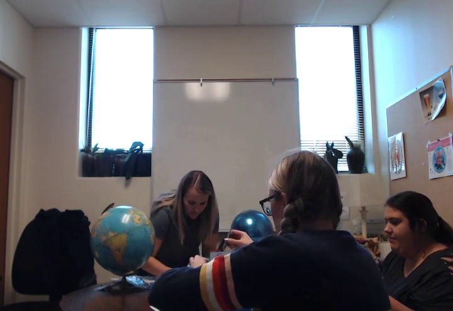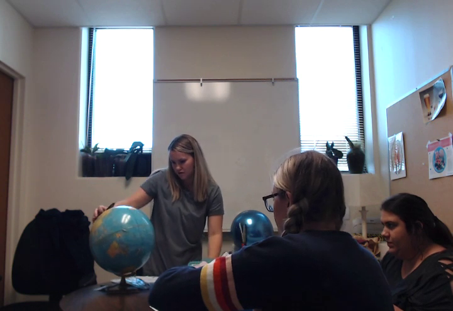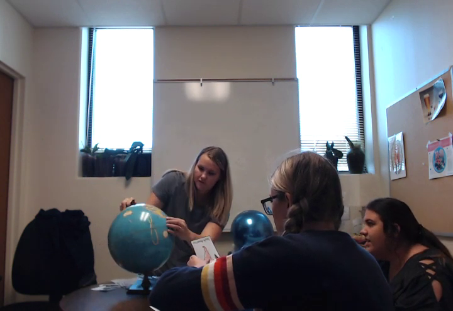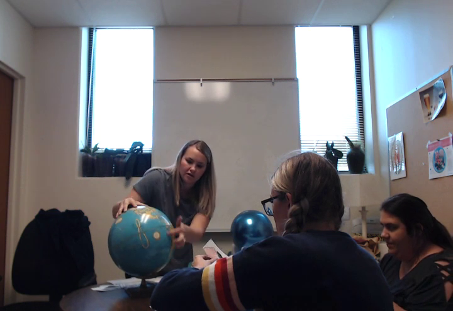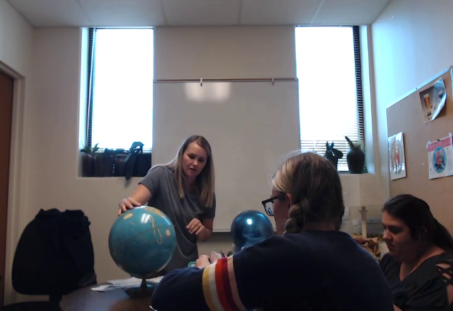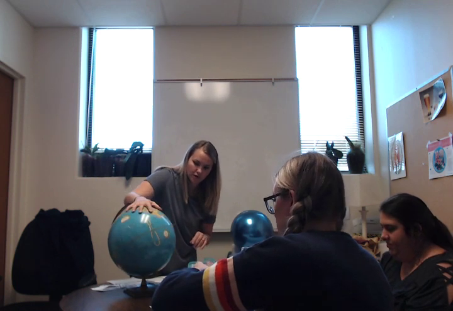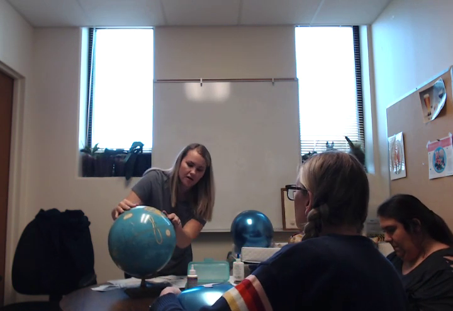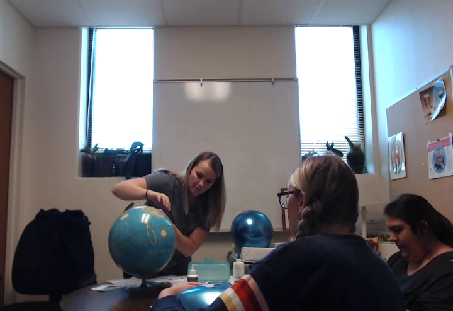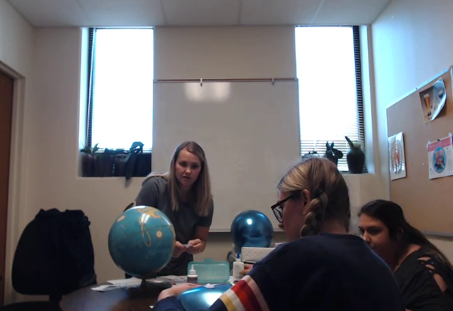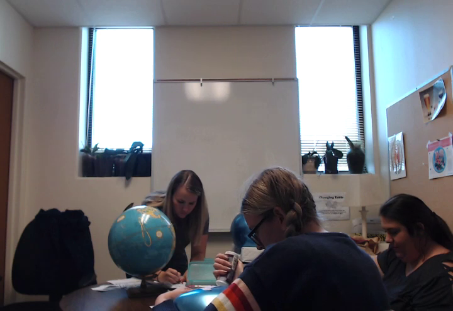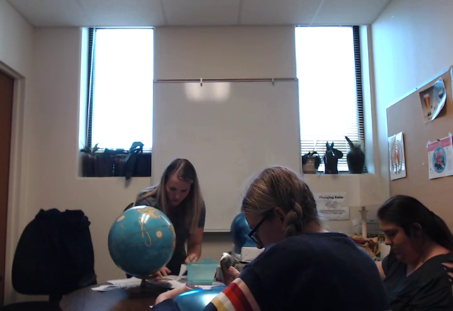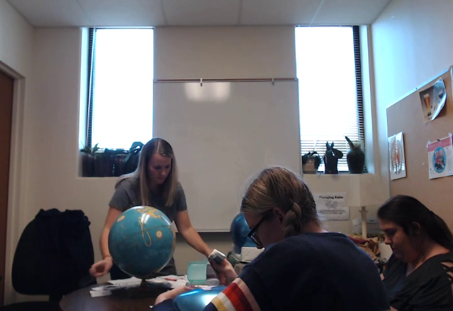Wait, are they connected? They are. So if you look, North and South America are connected right here. They're touching. Okay, and so when we're looking at our globe, if this is South America, where does South America fall in relationship to the equator? Here's our equator, and here's South America. South. And it's slightly on the equator. So when you're putting this, remember it's going to be touching North America, but the equator runs through South America. Perfect, that's perfect. And don't forget to color it on your flat map as well.